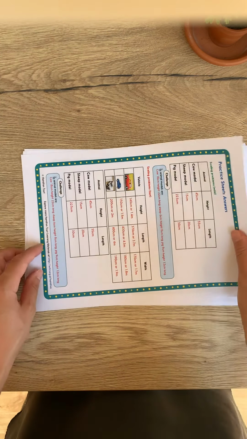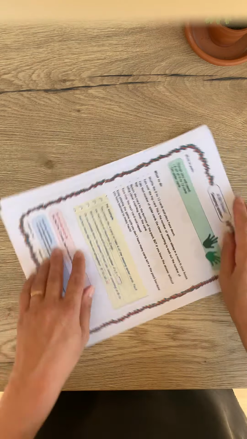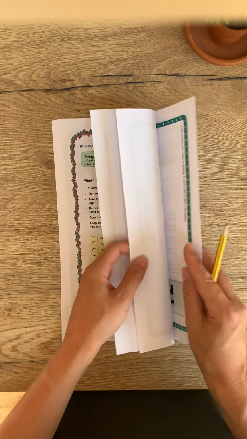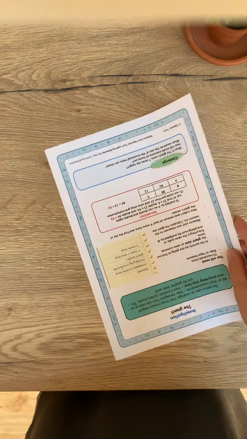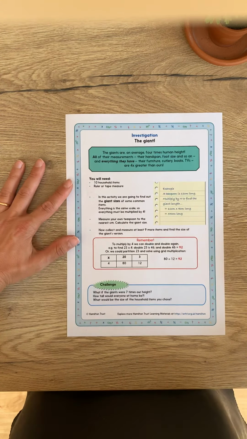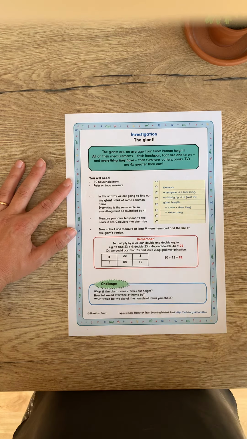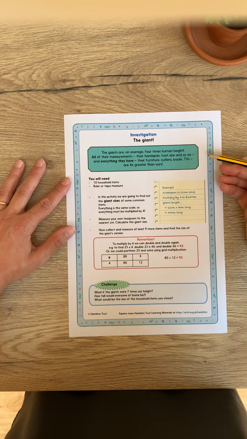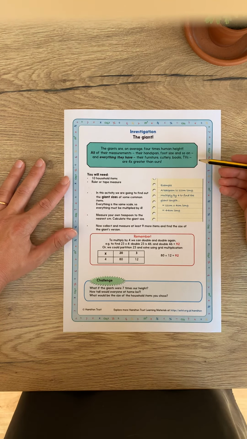You've got your answer sheet to self-mark for this one, and there is a bit stuck challenge to do with spiders. However, the investigation for today is, I think, a really fun one, so I hope lots of you have a go at this, and it's called The Giant. So the giants are, on average, 4 times human height. Did you know that? I wonder if you did.